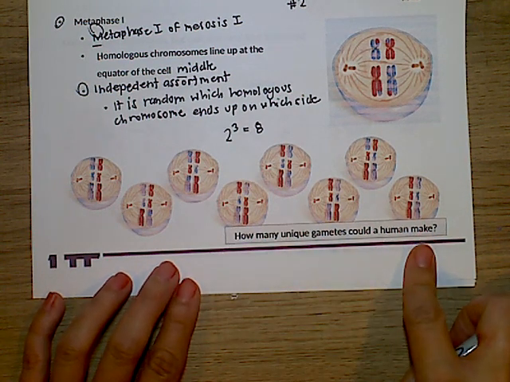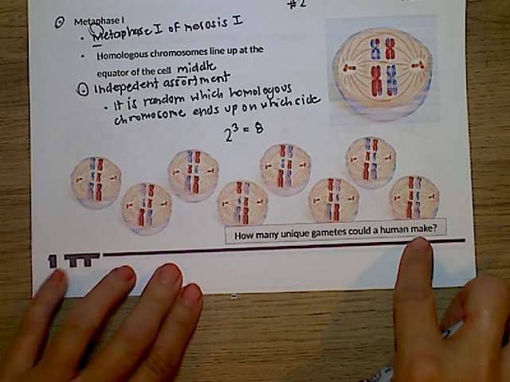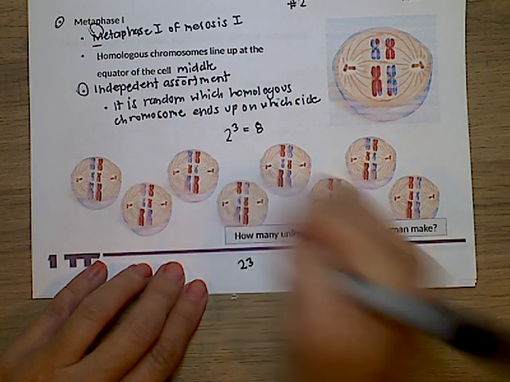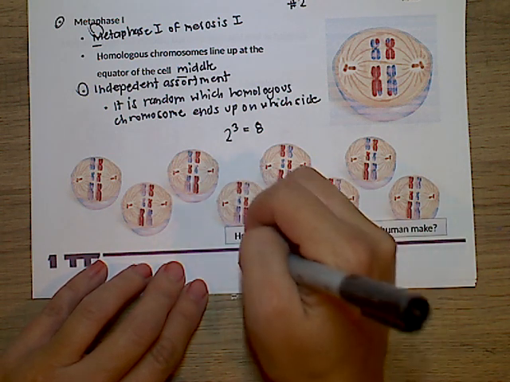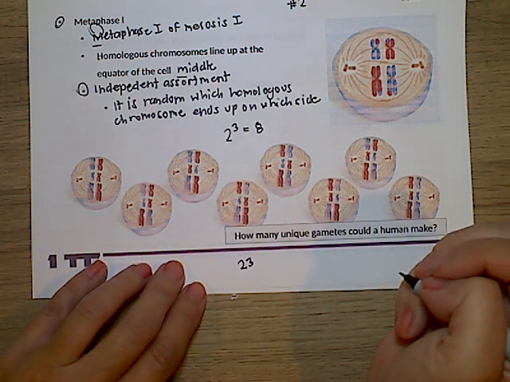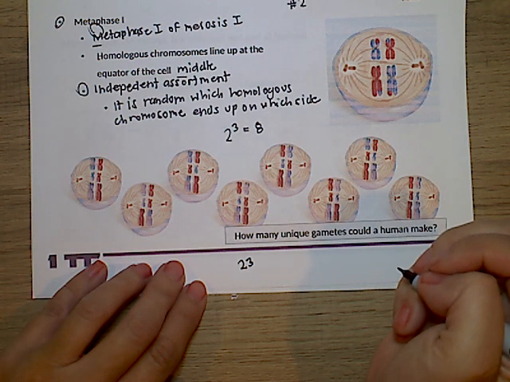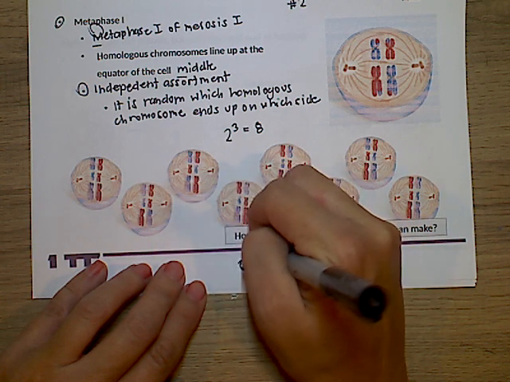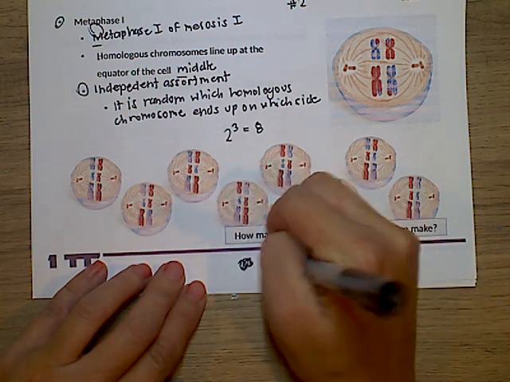So when it comes to humans, how many unique gametes could humans make? So we would have to do 2, because we have 23 pairs, to the 23rd power.